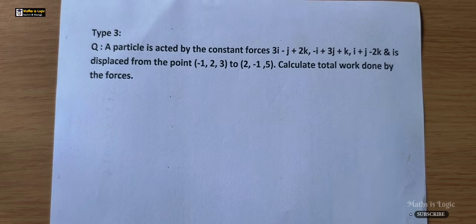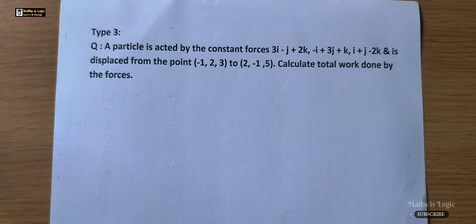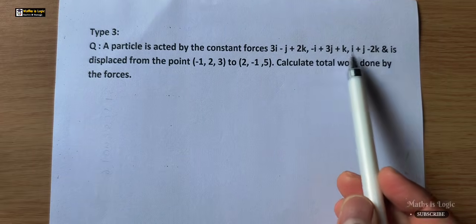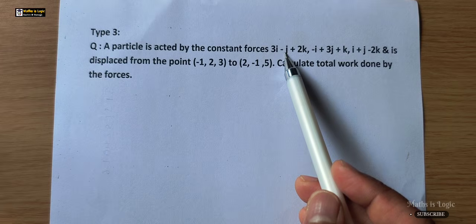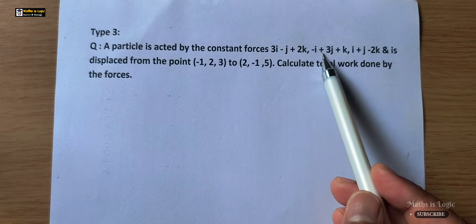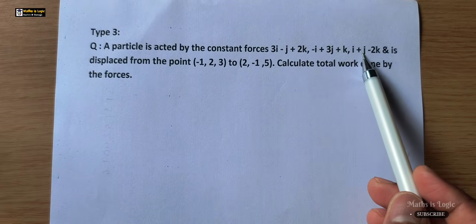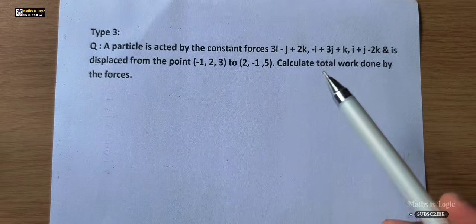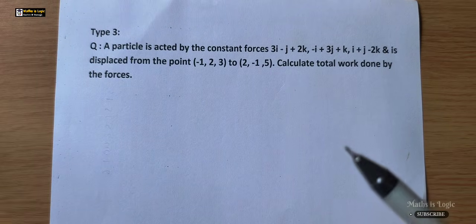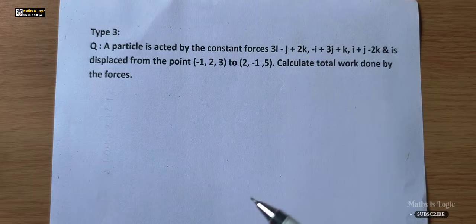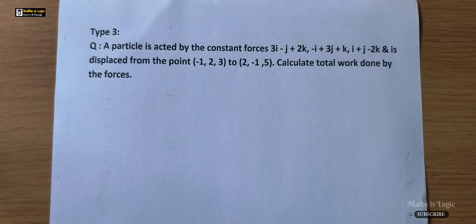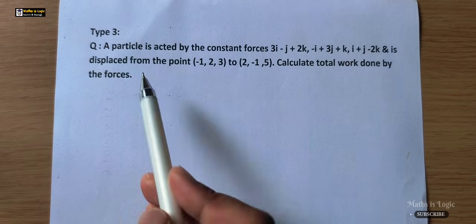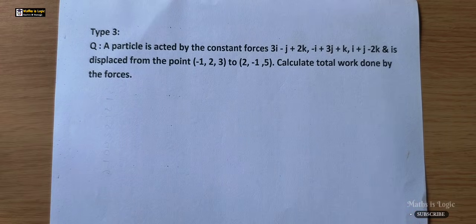So remember, in type 3, instead of giving only one force, they will give more than one force. So first, consider the first force as F1, the second force as F2, and the third force as F3. Then find the total force using the formula F1 plus F2 plus F3. Then find the S vector, that is the AB vector. AB vector is given by the formula OB minus OA. Then we can find the total work done.